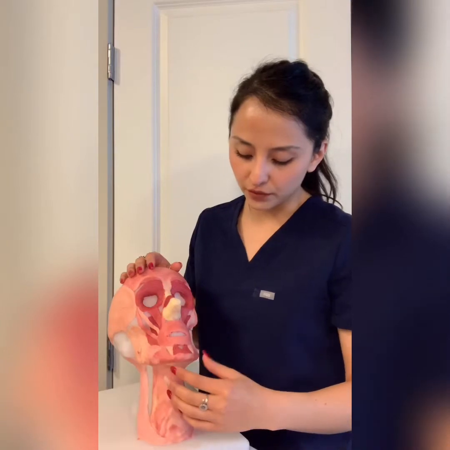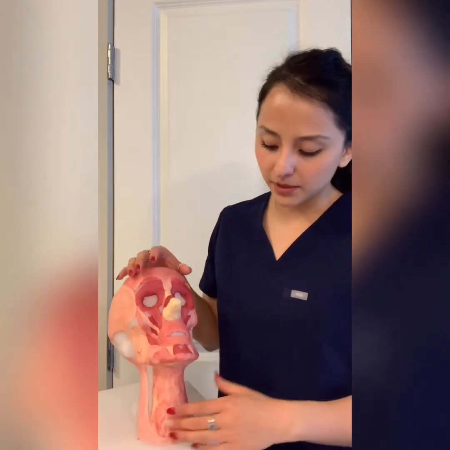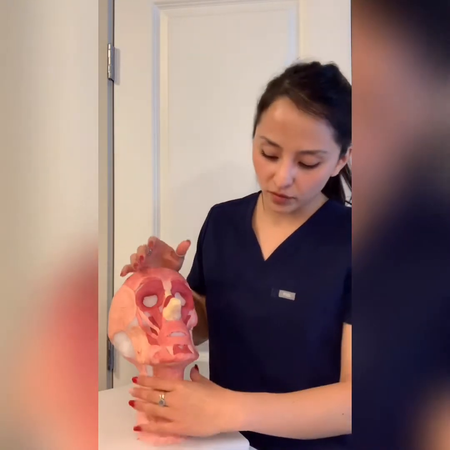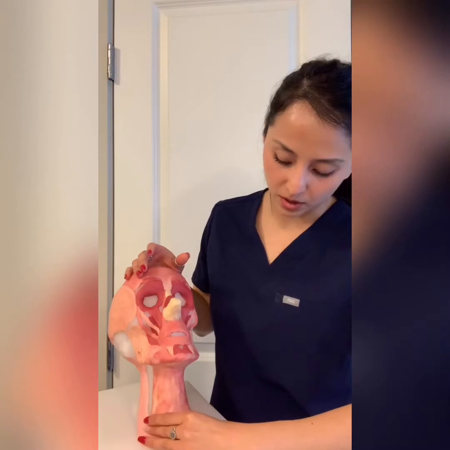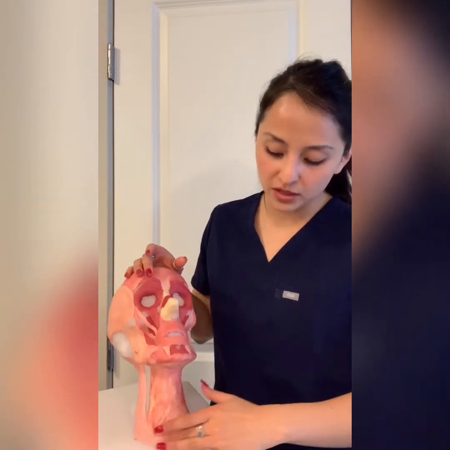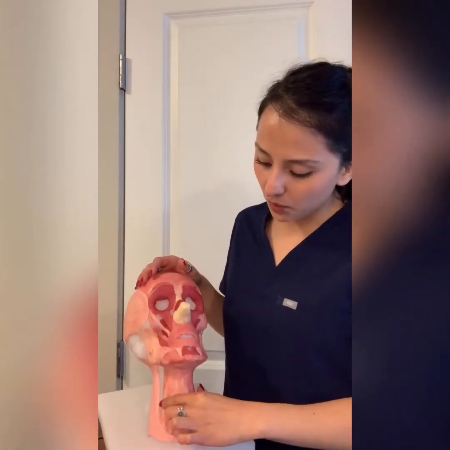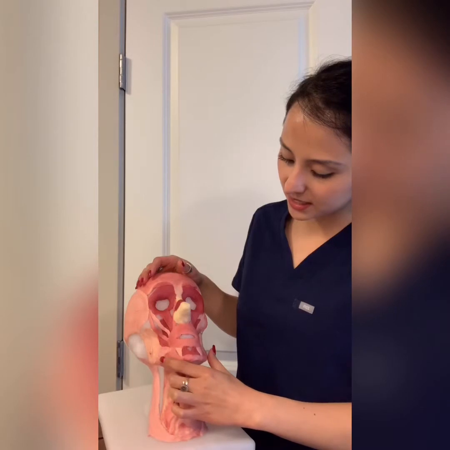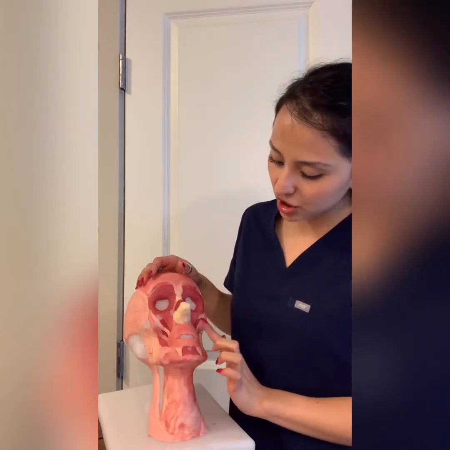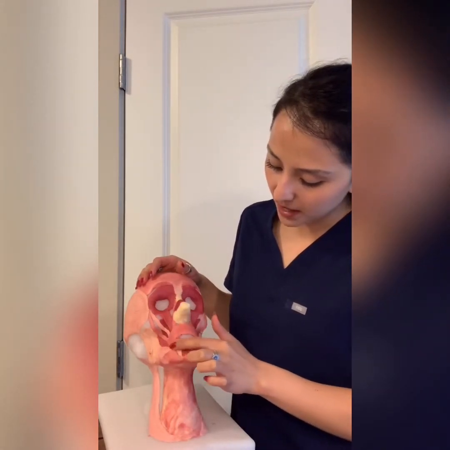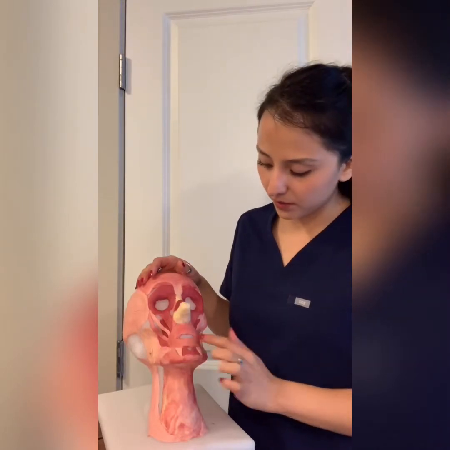Let's talk about the origin and the insertion of the platysma muscle. As we already see, the platysma muscle is a huge flat muscle that covers all this anterior part of the neck. The origin of this muscle is in the collarbone, and the fibers of the muscle extend upward and insert into the skin, lateral cheek, the lower lip, and the corners of the mouth.